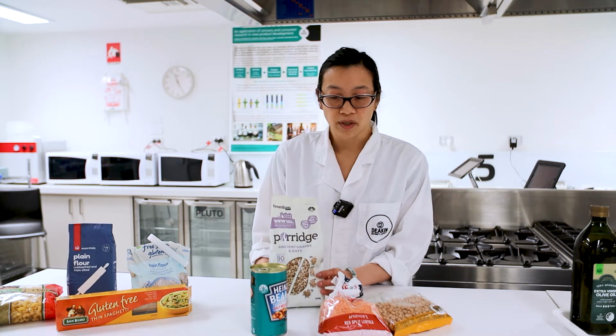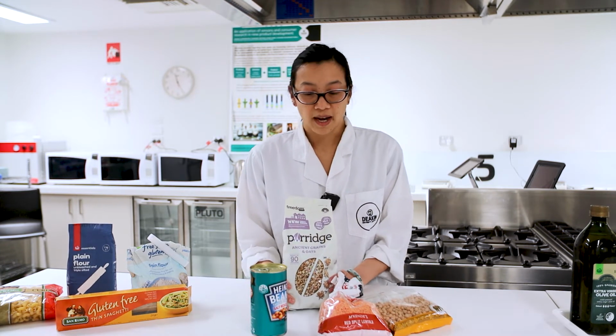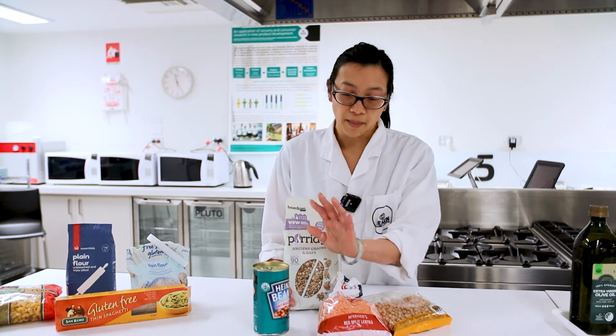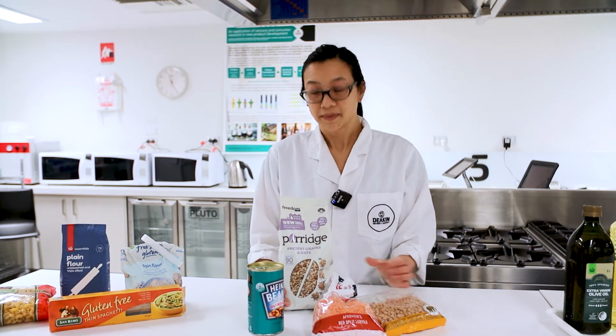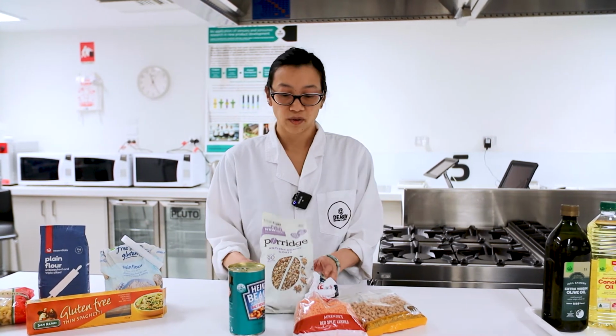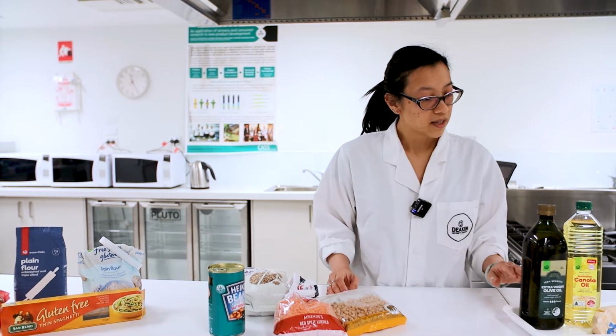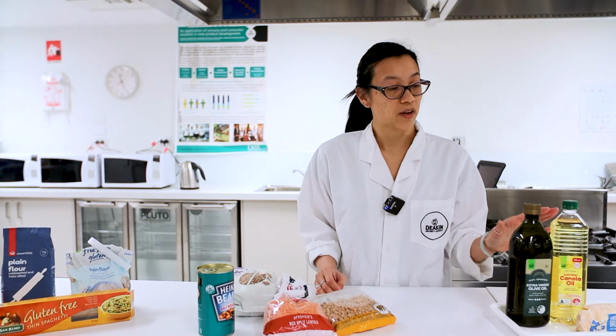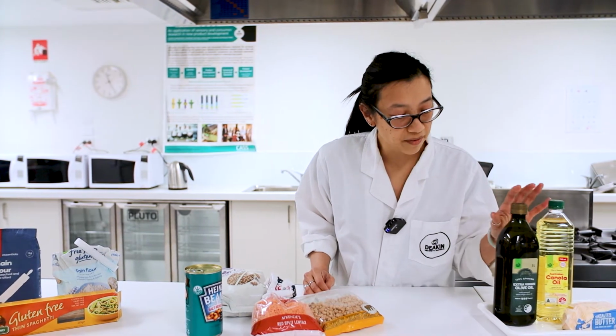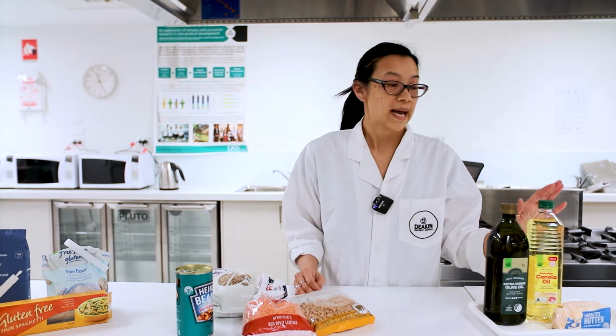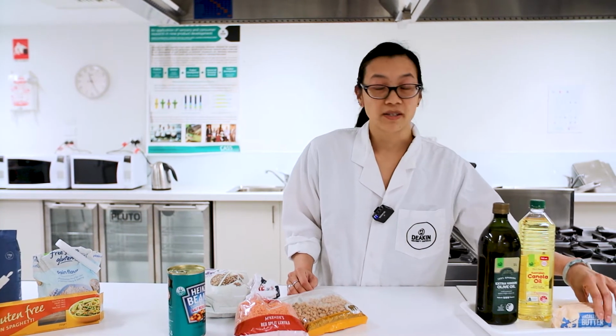Things like porridge is really good for diabetes, and they can use legumes, whether they might be baked beans, lentils or chickpeas. The other aspect they can look at for diabetes is the types of fats. So they look at using things like unsaturated fat like olive oil or canola oil instead of butter in their cooking.